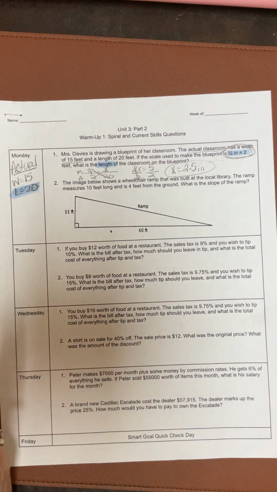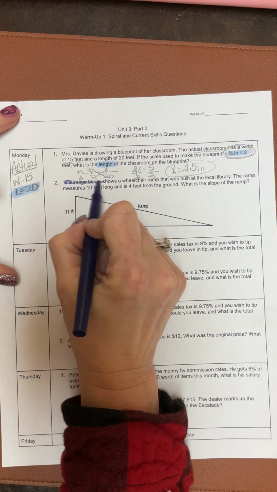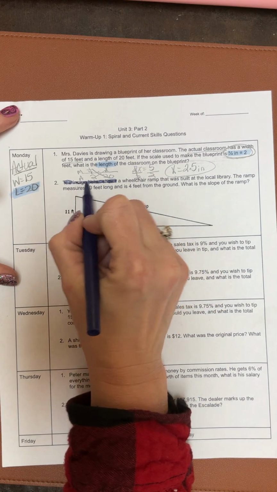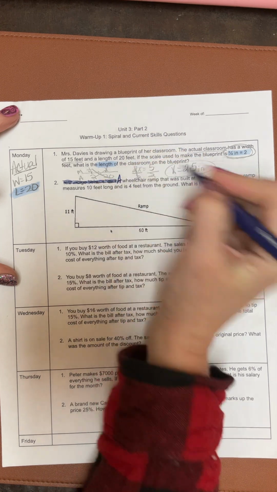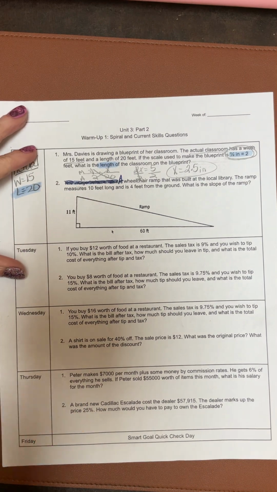Okay, so remember I told you this problem, we're going to black out the word the image below shows. And we're just going to make this a wheelchair ramp because this image does not match this problem. So we're going to do both of them and write the slope.